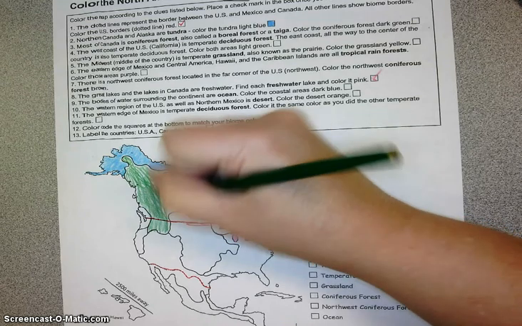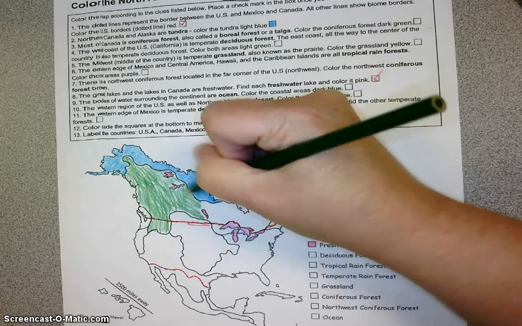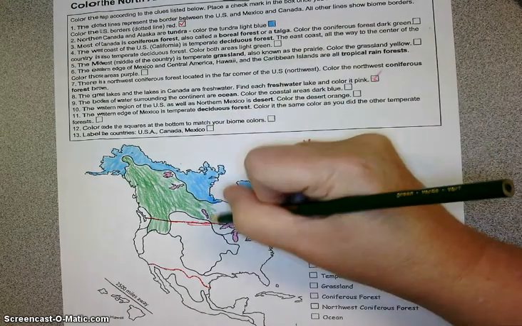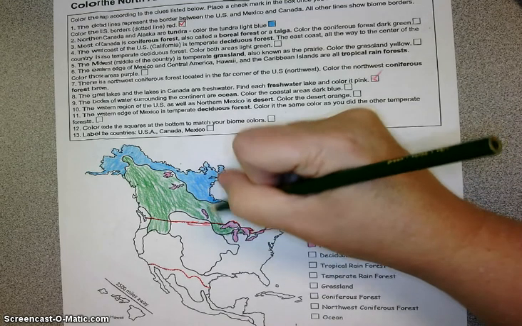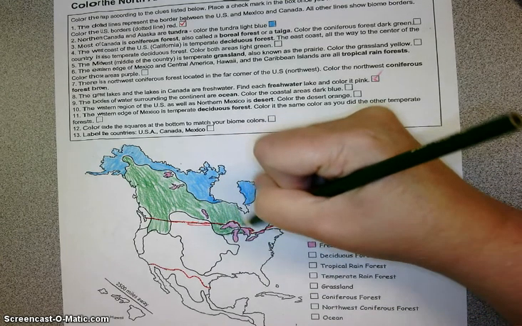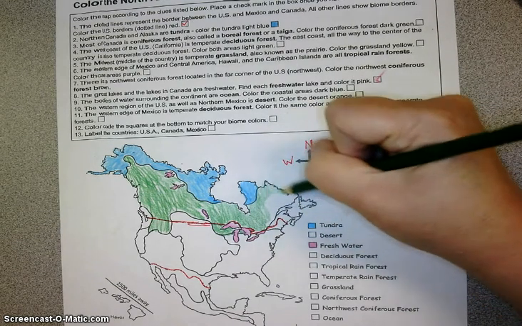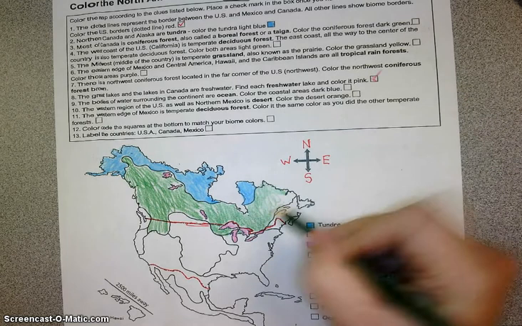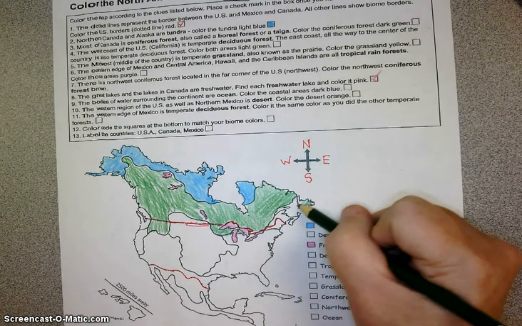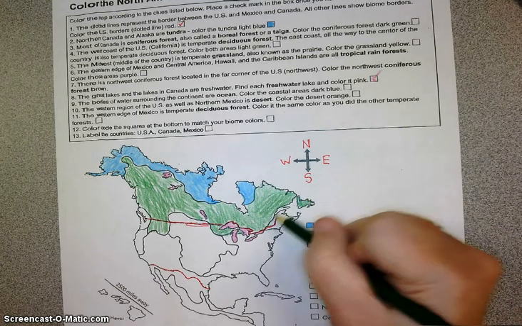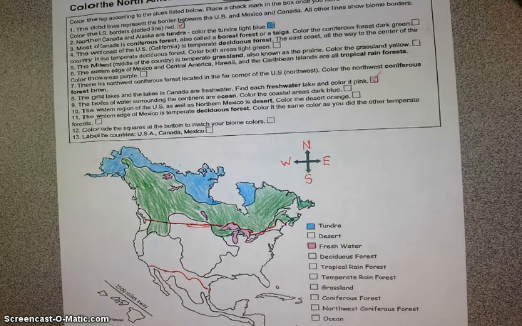Well, guess what? Biomes don't really observe human-made borders. So it crosses there, and here it crosses again, all of this by the Great Lakes. Now, coniferous forests are your evergreens. These are trees that don't usually have big leaves. They usually have needles or small leaves that they keep all year long, and so sometimes they're called evergreens. These are not your oaks and maples and stuff like that. These are evergreen trees. So that's your coniferous forest.